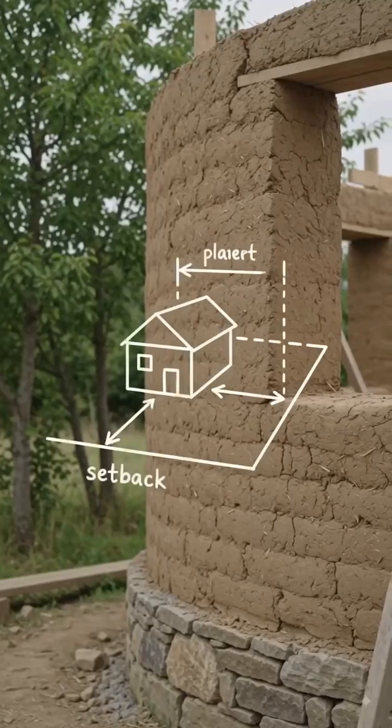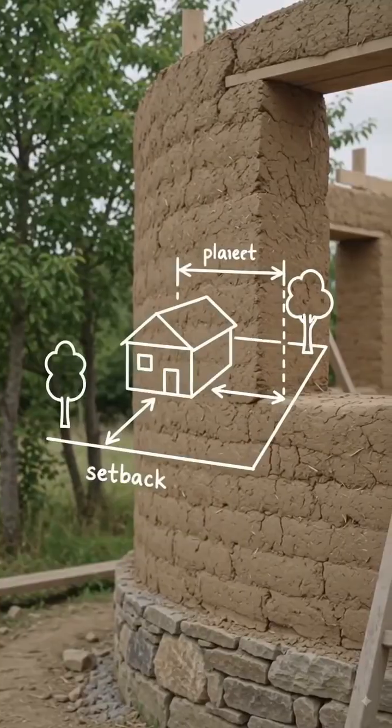Welcome to Lesson 79, Building Regulations. You must always respect the setback distances, so consult your local authority first. Next, we will discuss siting your build.